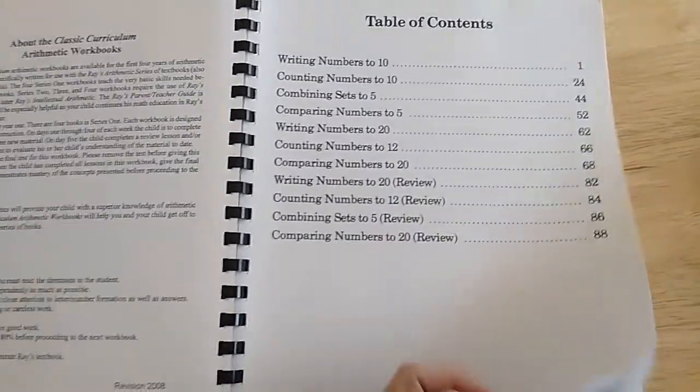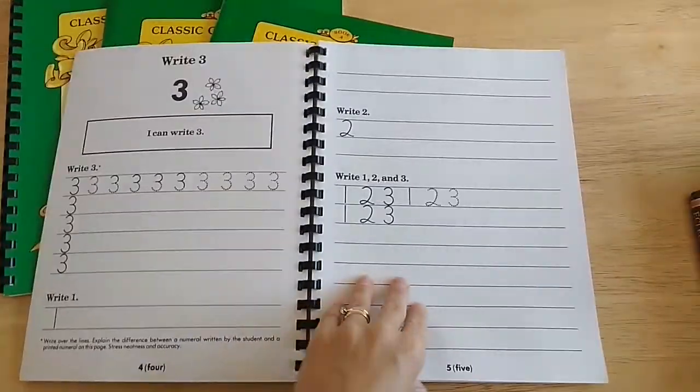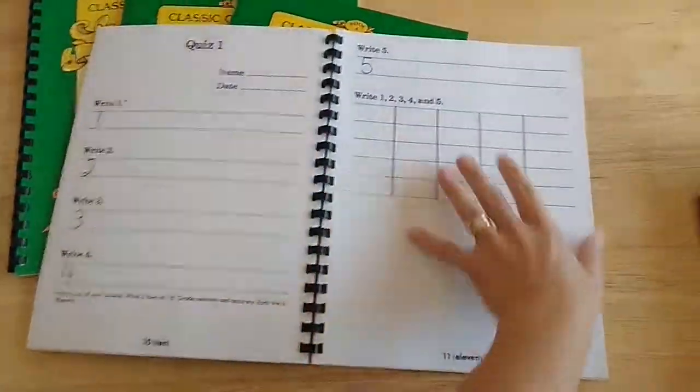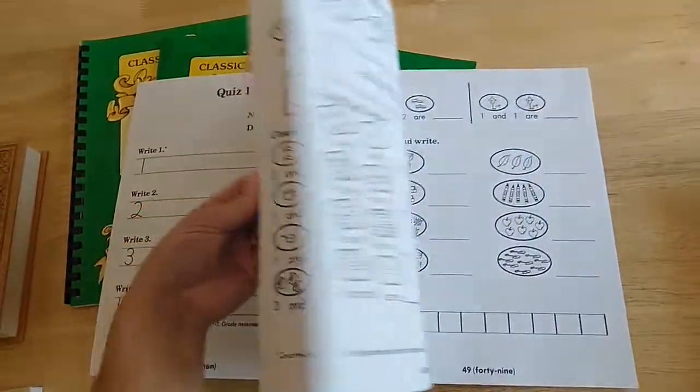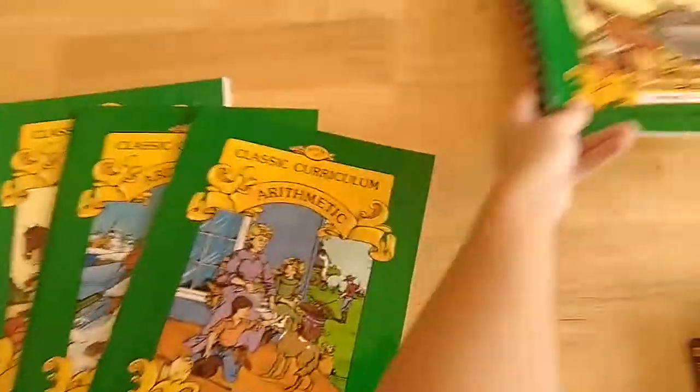Table of contents. So I'm just going to flip through. This is the very first one, basic counting and writing number skills. That's all I'm doing right here. There's a quiz. All right, so that is very basic of what that one looks like.